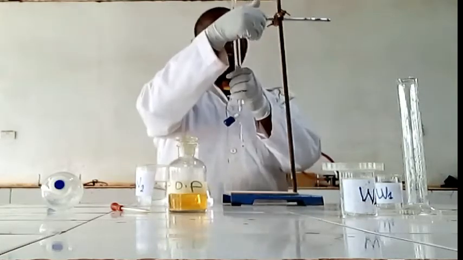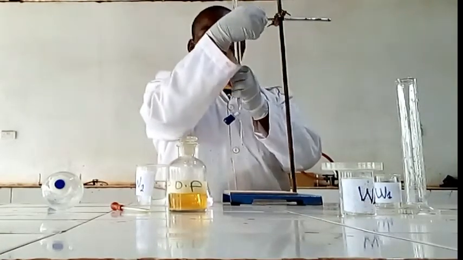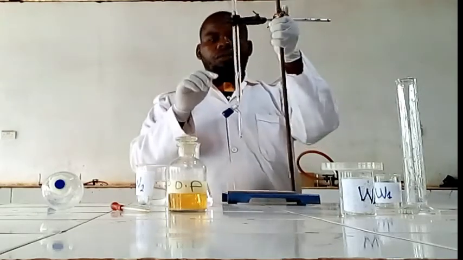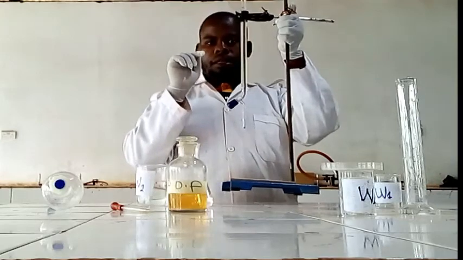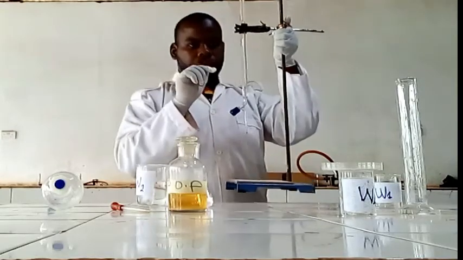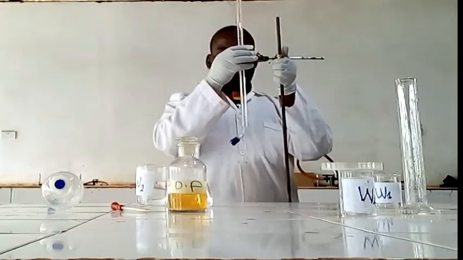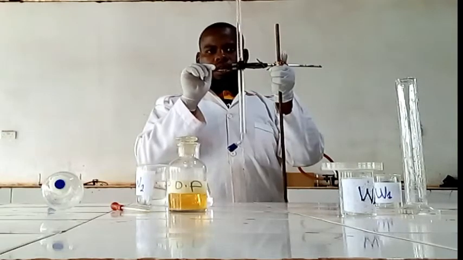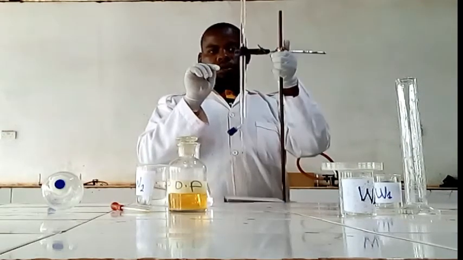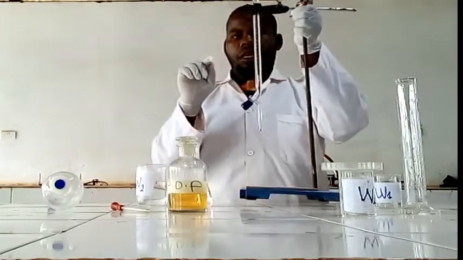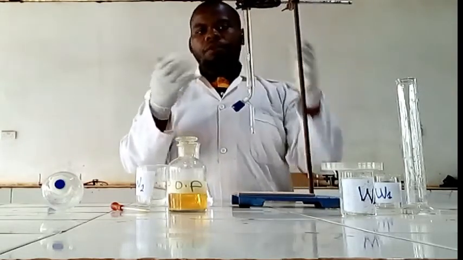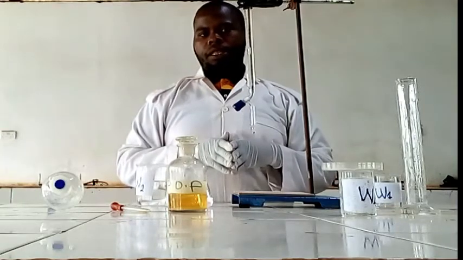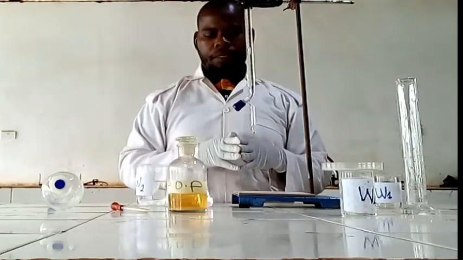Remember our initial was 1.3, but our volume now is 26.3. So the volume used, we say that is 25. So that is the first procedure.